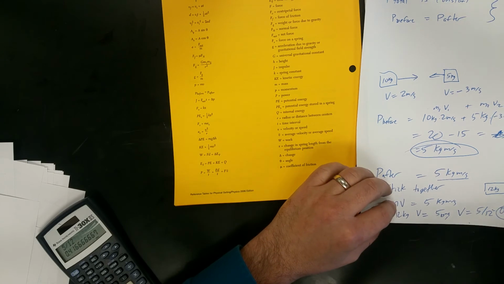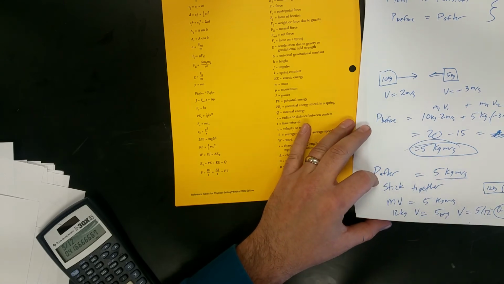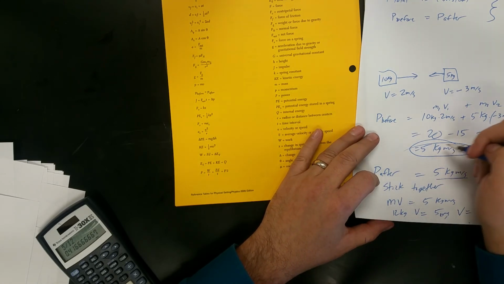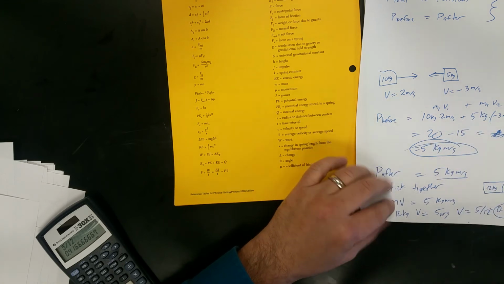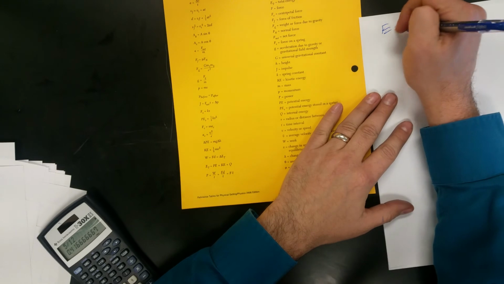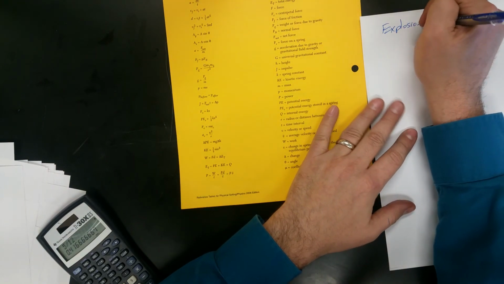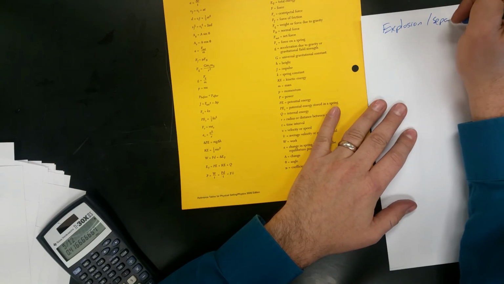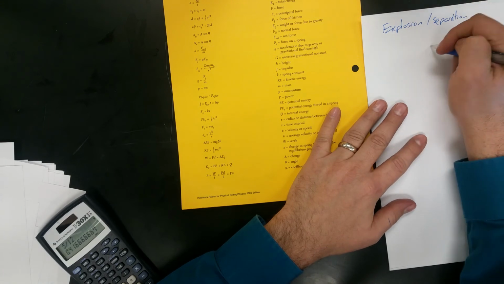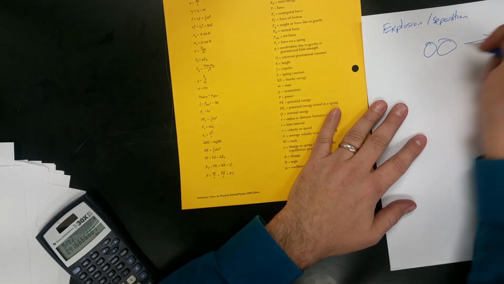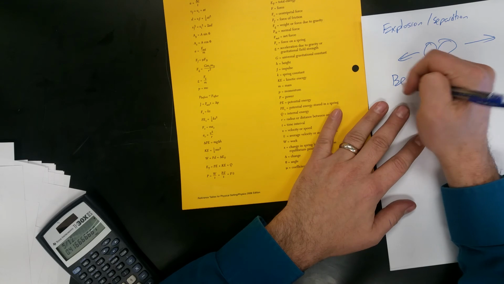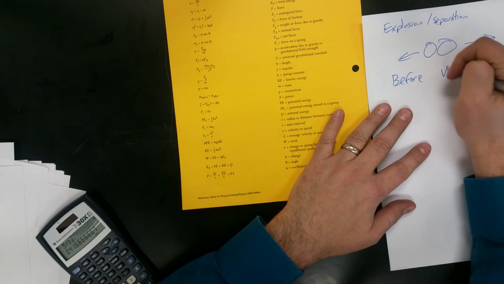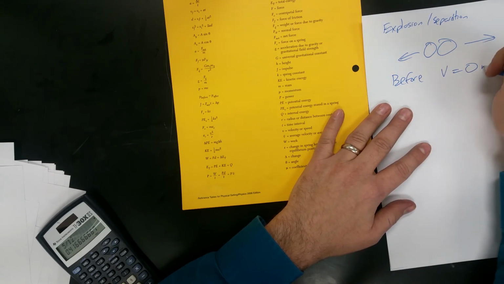So there's lots of different ways to do these sorts of questions. Be aware, just when you know this, if you figure out the initial momentum, it's going to be equal to the final momentum. You're often going to see, as I said, explosions as well, or separation. And so imagine this. Two pieces fly off in opposite directions. Well, before they fly off, the velocity for both of them was 0.